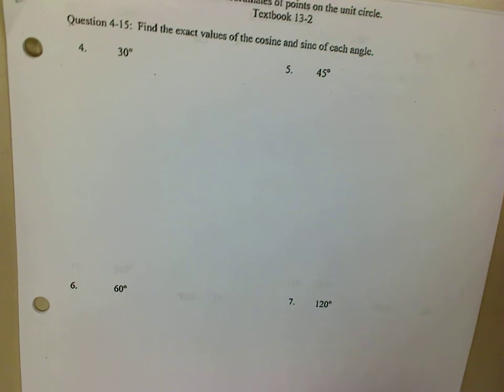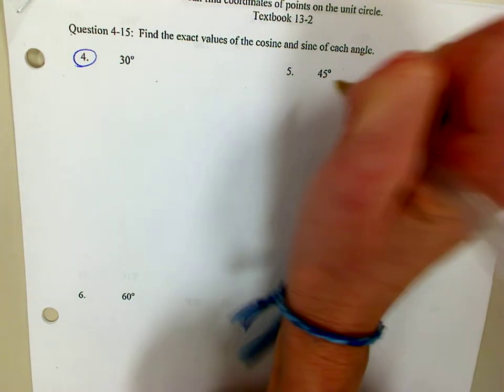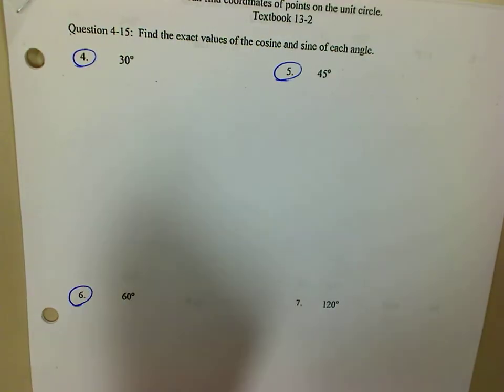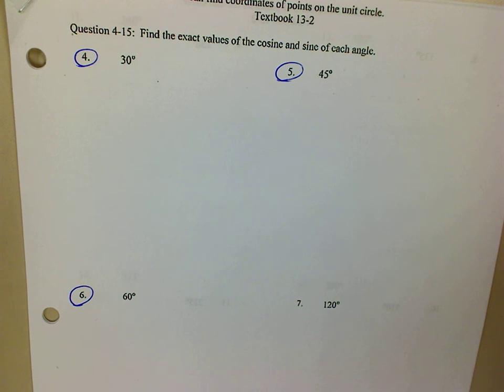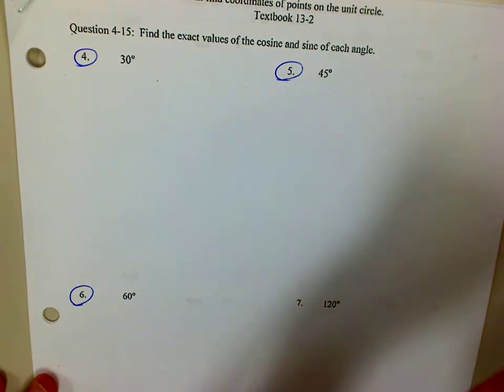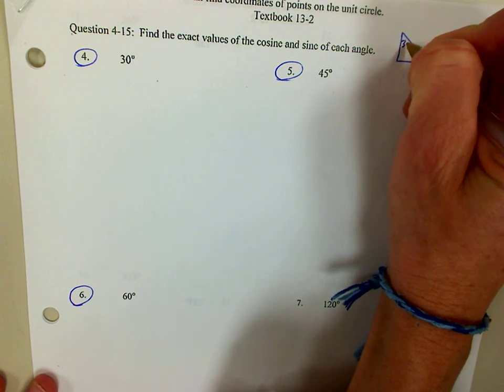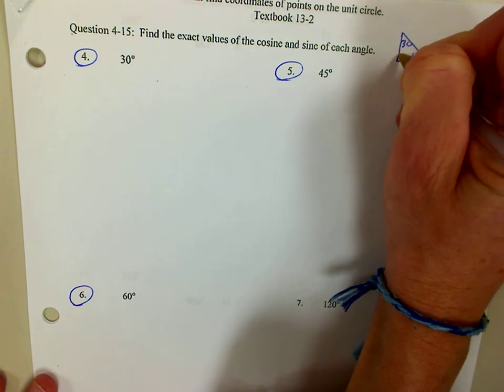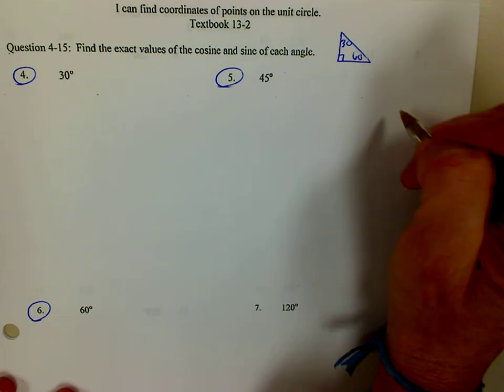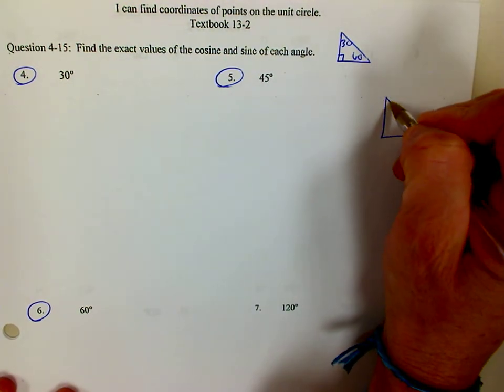Okay, so here we go. I'm going to do these three first, which again are the ones in the first quadrant. Once I get those, I can very easily get the others. So what I need to do is I have to refer back to my 30, 60, 90 triangle, or my 45, 45, 90 triangle.